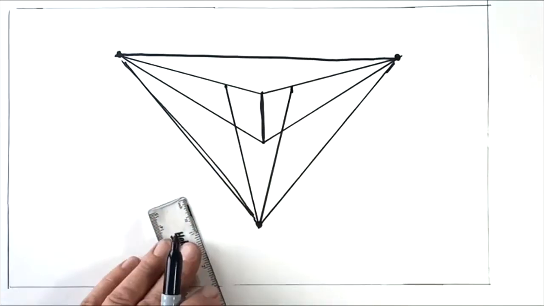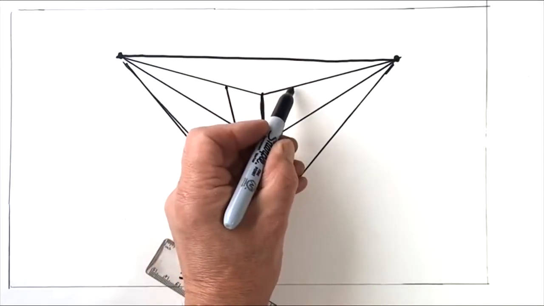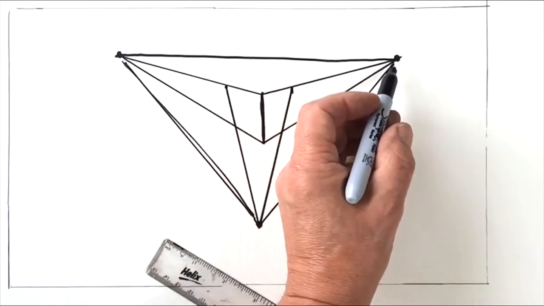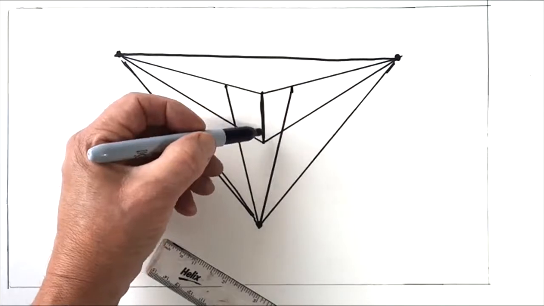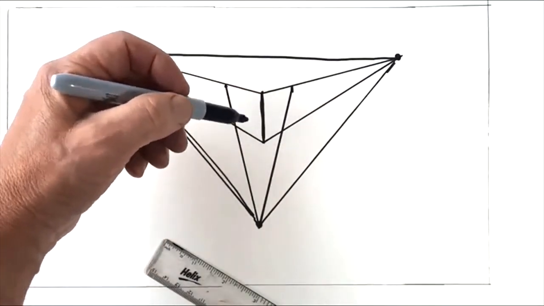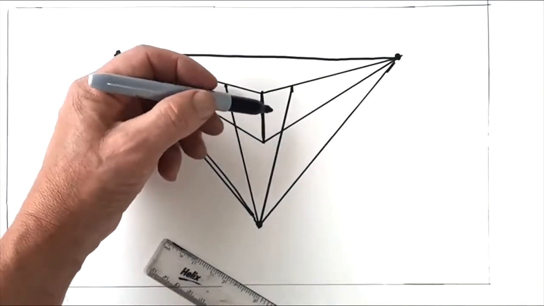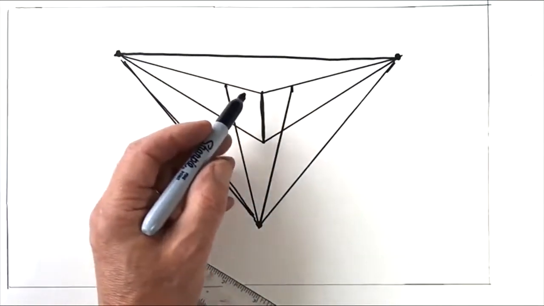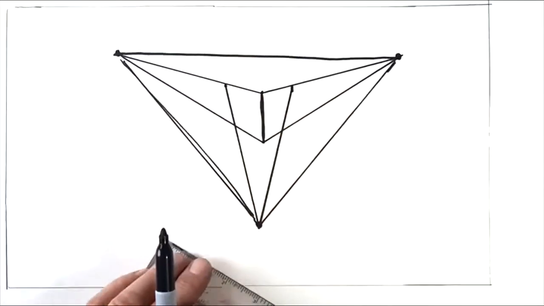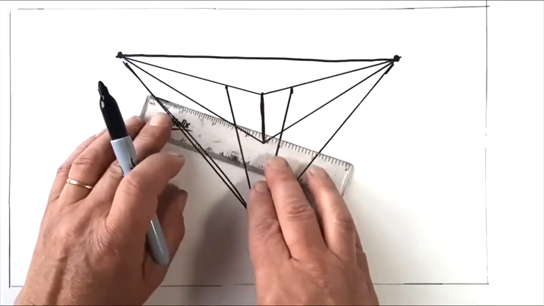So following on from that, this point will go over that way and this point will go this way. So everything on this side of the building or side of the box or whatever it is will be running over that way, and everything in that side will run this way. So this is at the top of this box.